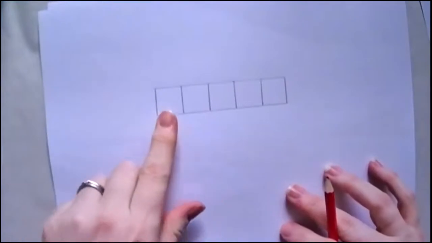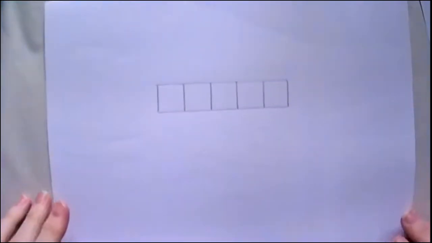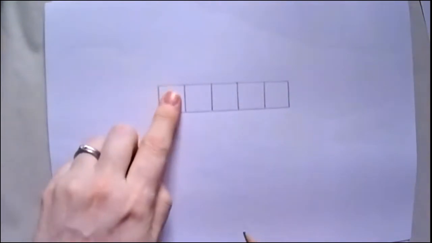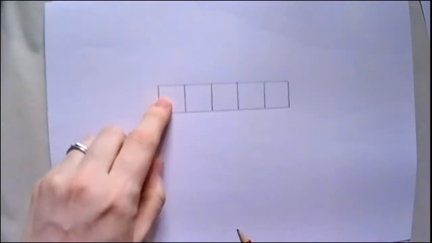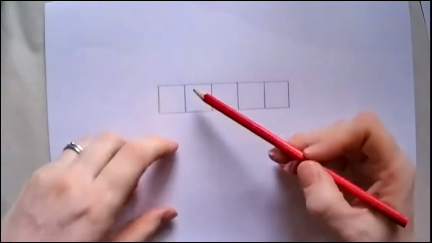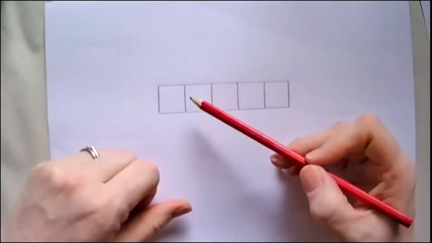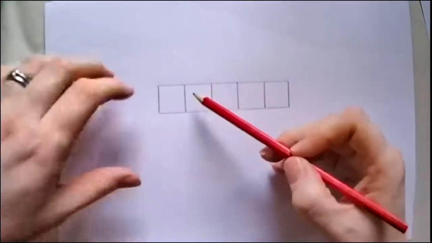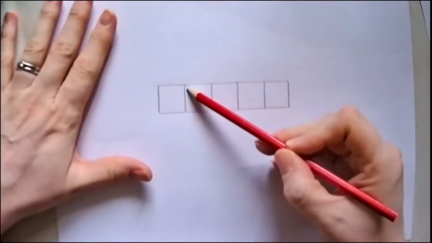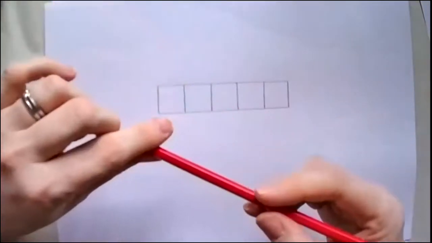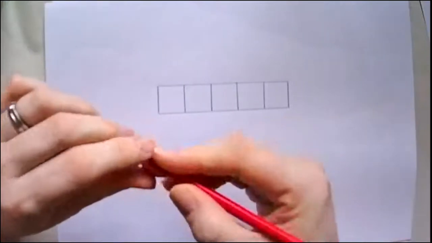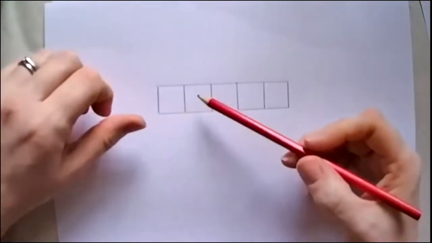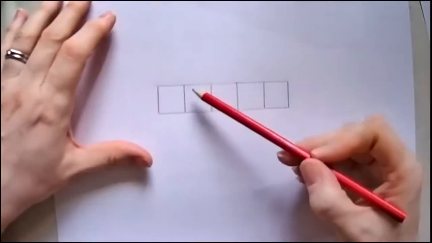Can you remember what goes in the first box? So the first box is for our lightest shade. So we're going to leave this one completely white. We're not going to touch this box at all. Then we're going to start with our lightest touch shading we can manage. So that's where our practicing our pressure of our pencil. So you can see I've moved my hand. I've not got my hand right up at the point. I've moved my hand back a little bit. So there's a lot less pressure on my pencil.